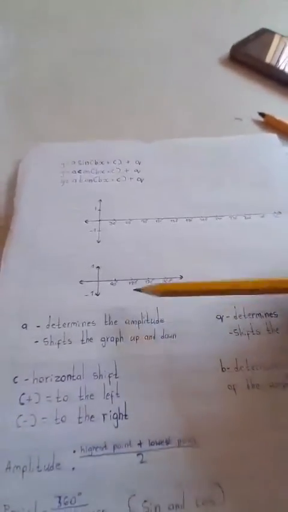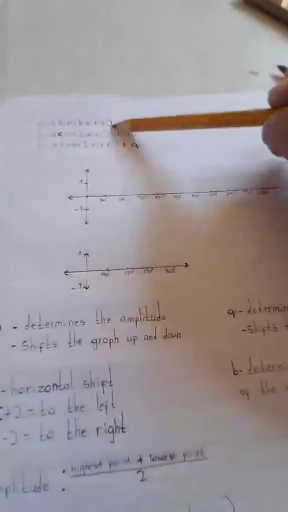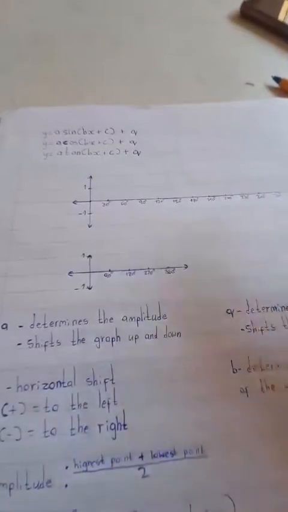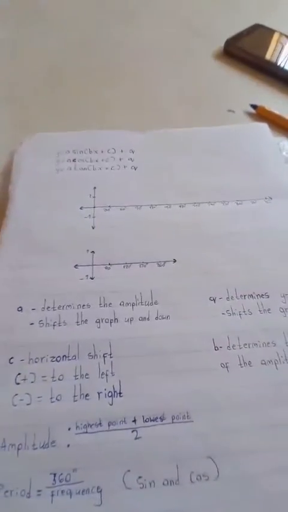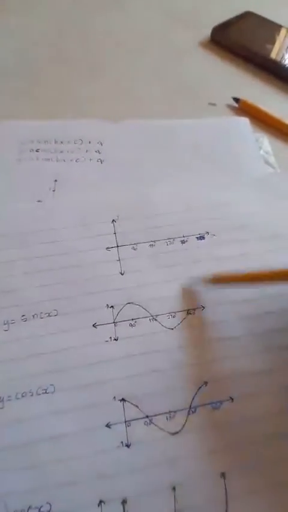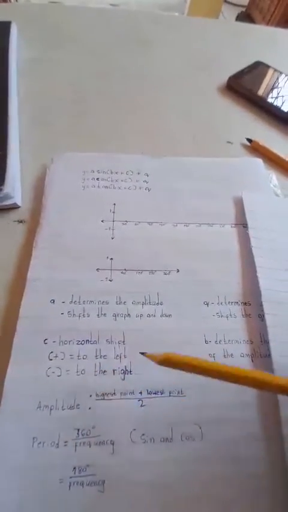And now let's talk about B. No, before we talk about B, let's talk about the horizontal shift, C. You can see where it is here. What C does is that it makes the horizontal shift. If we add, for example, sine x plus 30 degrees, that means you are moving to the left. If we are adding, that means you are moving to the left. If you are subtracting, we are moving to the right.